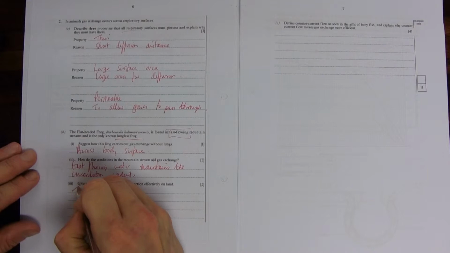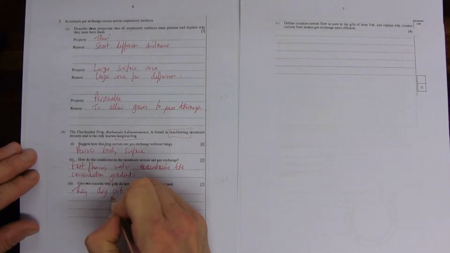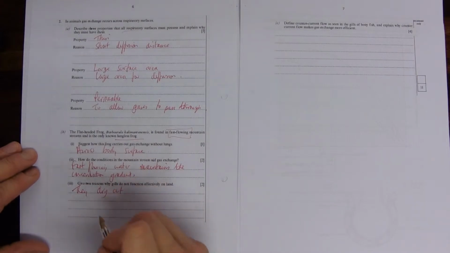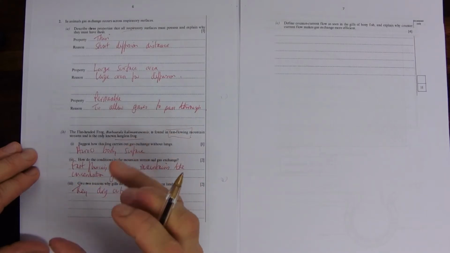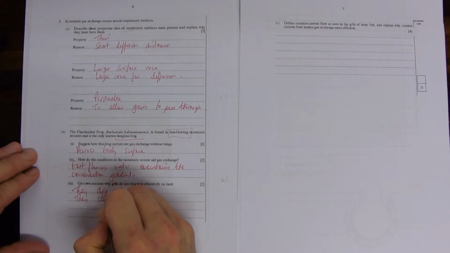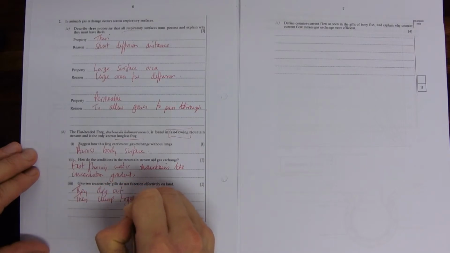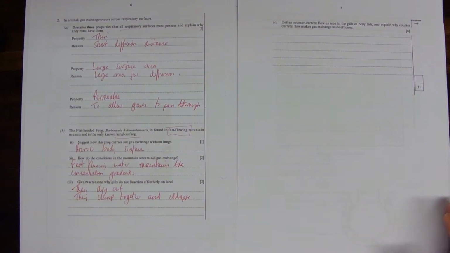So let's put that one first. They dry out, and the other one, they'll clump together, because of surface tension and collapse on top of each other. They clump together, or you could say collapse. So good so far. It's just quite a lot of theory really in this AO1 style.